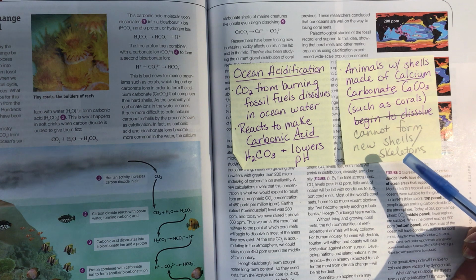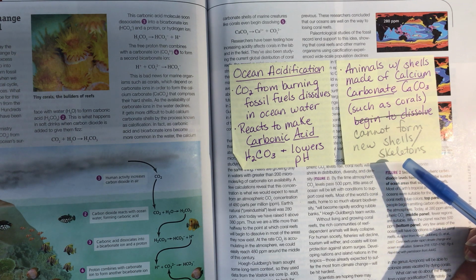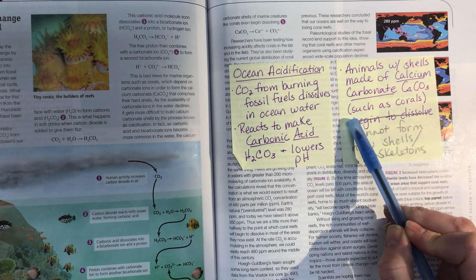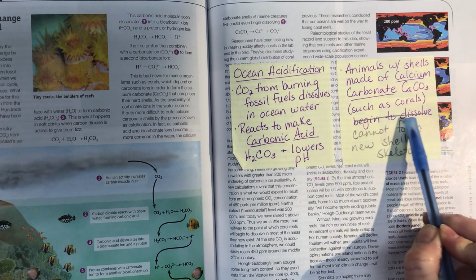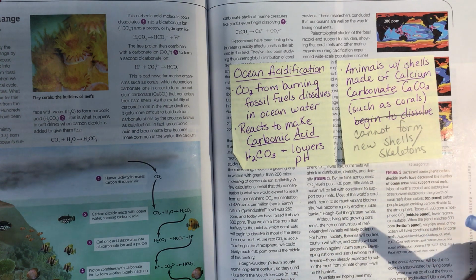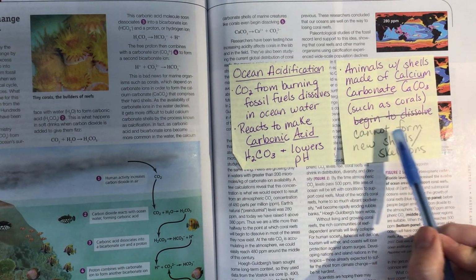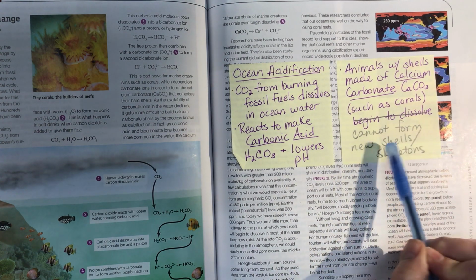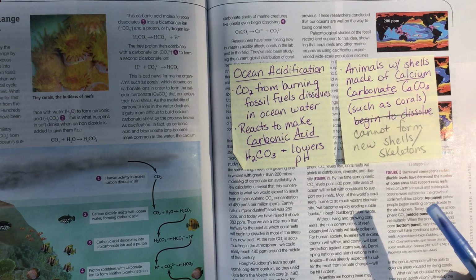It can't make shell material, so the shells get thinner because they can't make new shell material. New research is coming in that this is actually happening, the beginning to dissolve the actual shells, but to be on the safe side, write this part here in pencil.